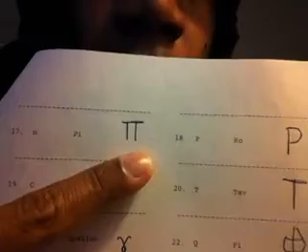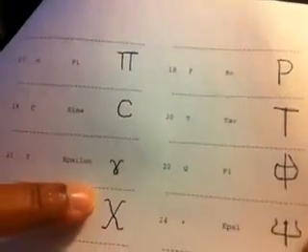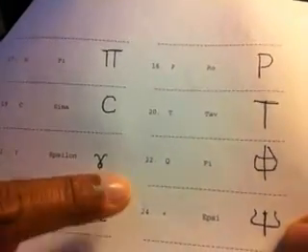All. Let's turn the page here. P, Ro, Sima. It looks like a C, but it sounds like Sima. It's an S sound. Tav, epsilon. This is phi.